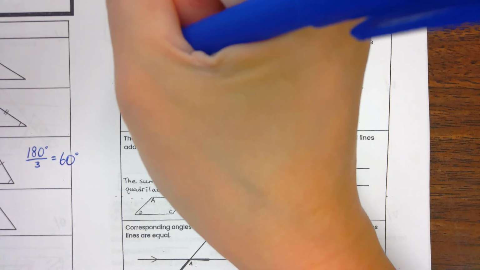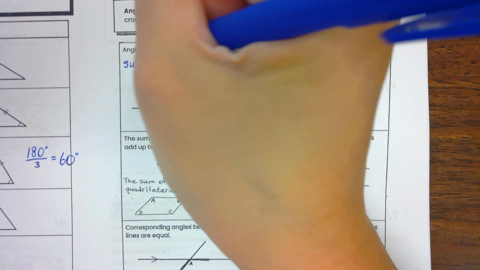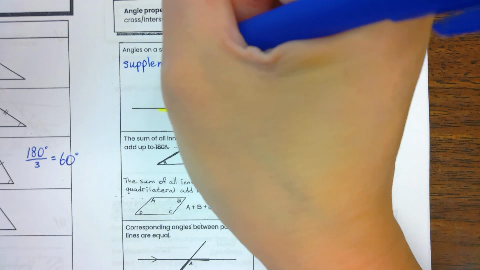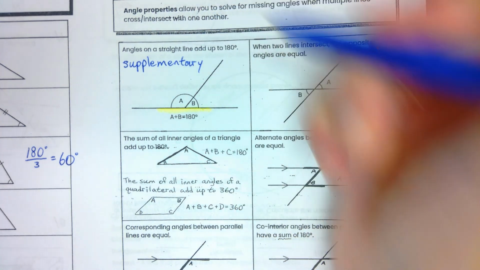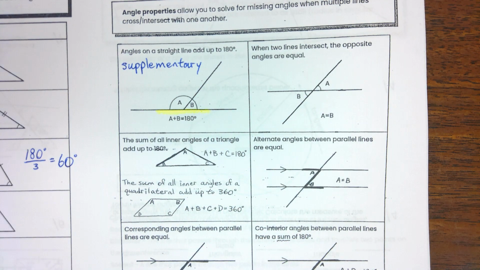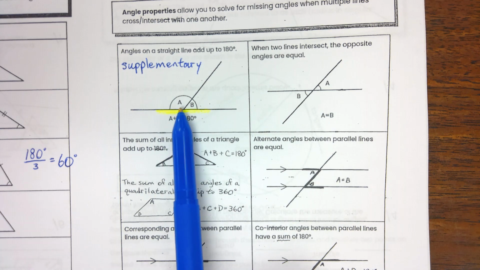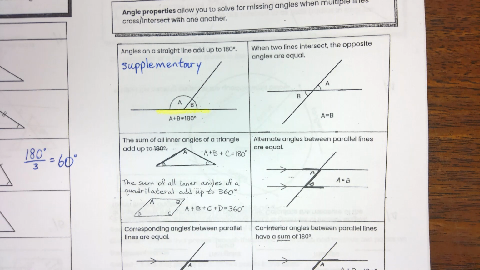Supplementary. Okay. So on the test, supplementary, S-U-P-P-L-E-M-E-N-T-A-R-Y, right? Okay, so on the test, you can't be saying I'm picky, because I'm telling you I want these formal names. Alright. So supplementary means that the two angles on a straight line add up to 180 degrees.